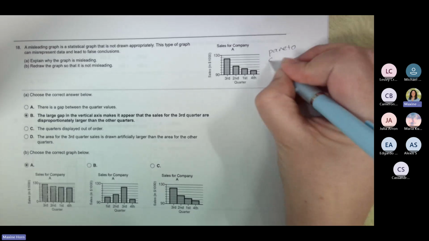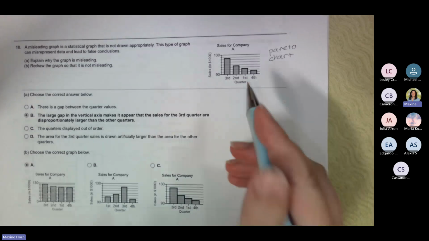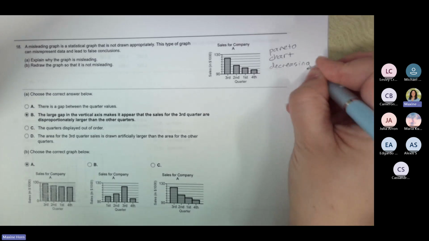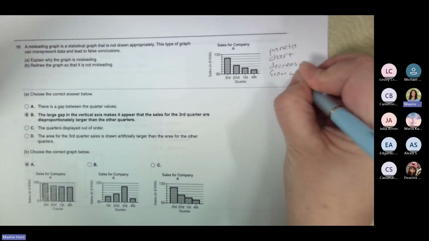So what we have over here is called a Pareto chart. And one thing I want to note here is that in a Pareto chart, you're supposed to arrange the columns so that they are in decreasing height from left to right.